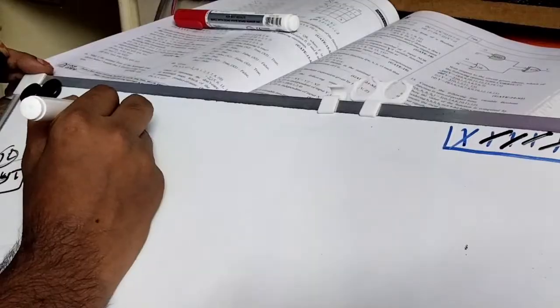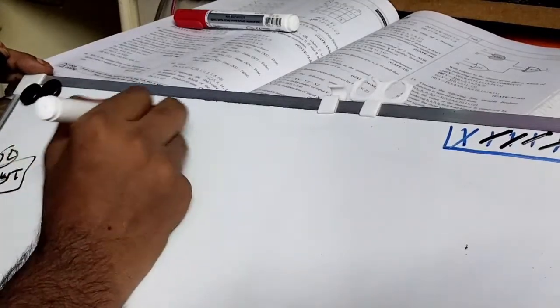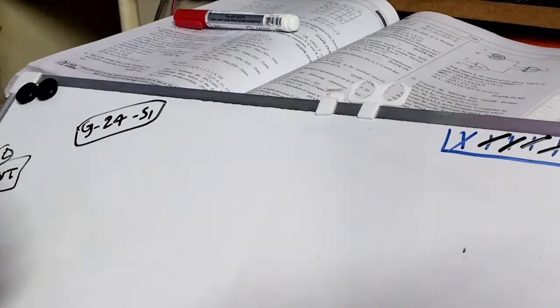I think I'm going to do this question, which I had long back. Let's do this question from GATE 12 cases from session one.